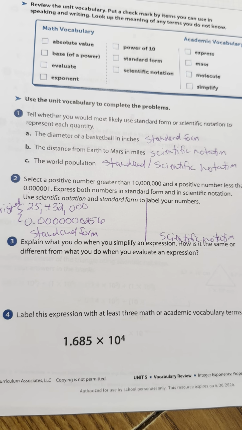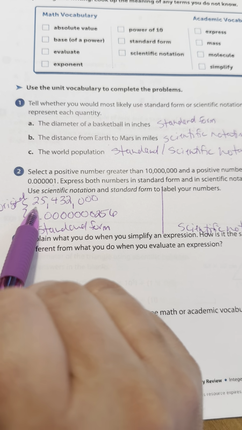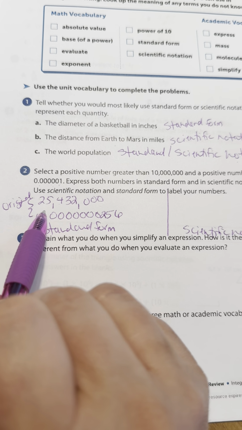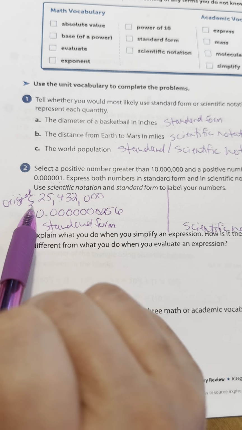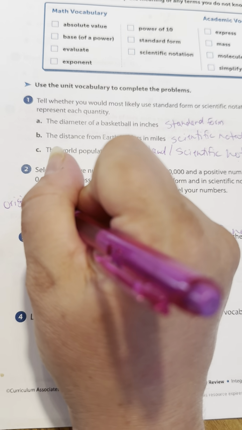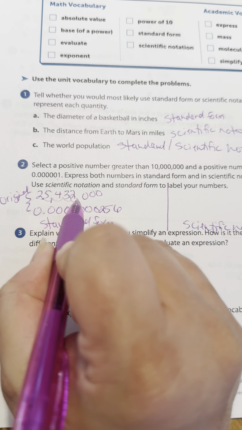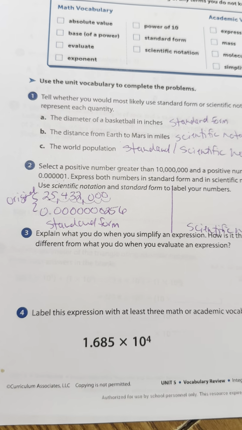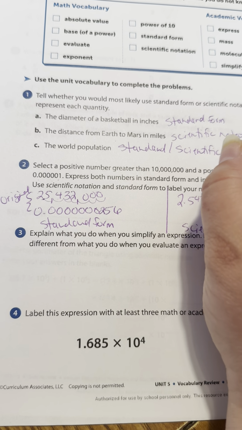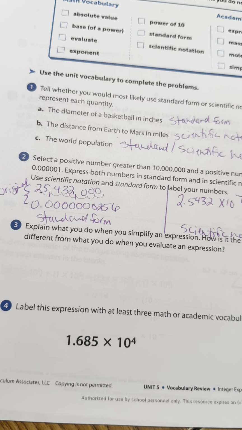So if you remember, what you're doing is you're taking the number, whatever the number is, the first number that you come to, working left to right. So here, the first number that I come to is 2. I would put my decimal point immediately after that and then count 1, 2, 3, 4, 5, 6, 7. So I'm going to have 2.5432 times 10 to the 7th.